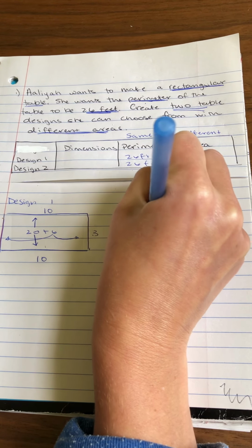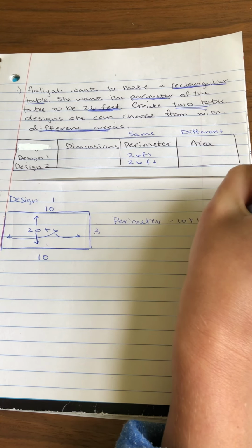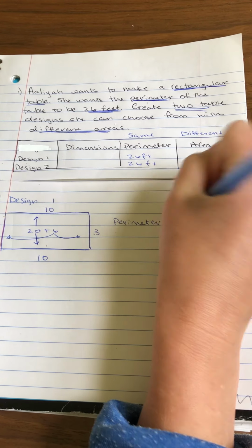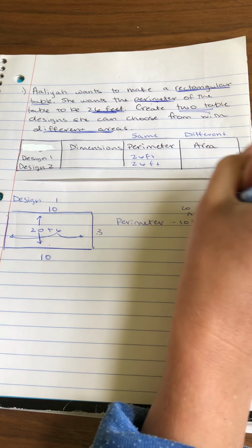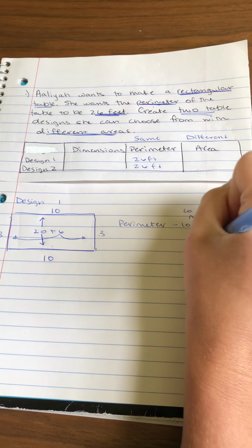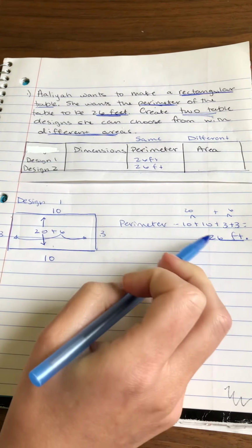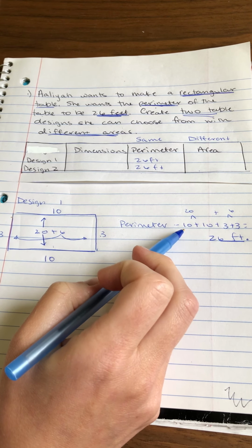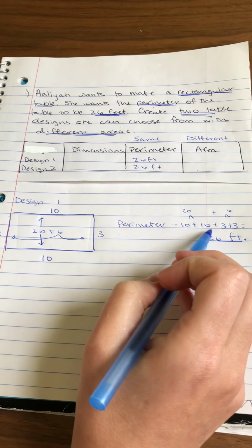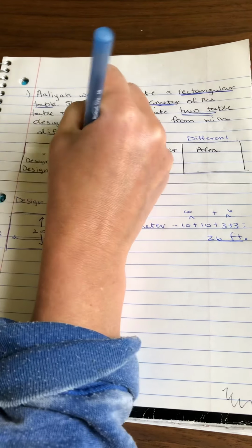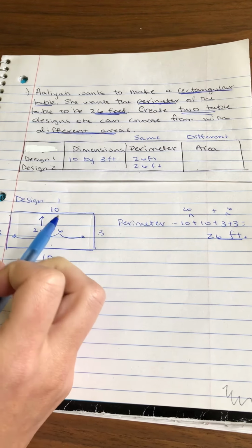So here's my perimeter, and I'm going to say 10 plus 10 plus 3 plus 3. 10 plus 10 equals 20. Again, 3 plus 3 equals 6. I know that 20 plus 6 equals 26 feet. So there we go. We have one design that has a perimeter of 26 feet. And the dimensions are going to be 10 by 3 feet.